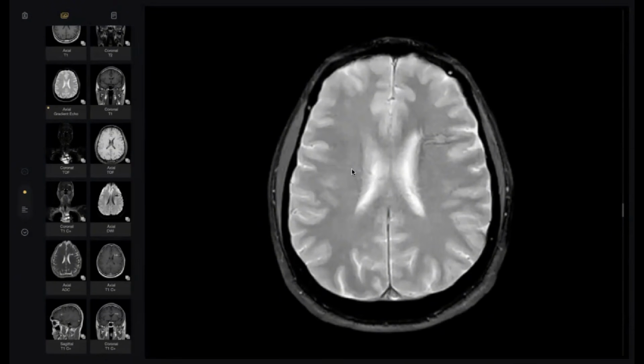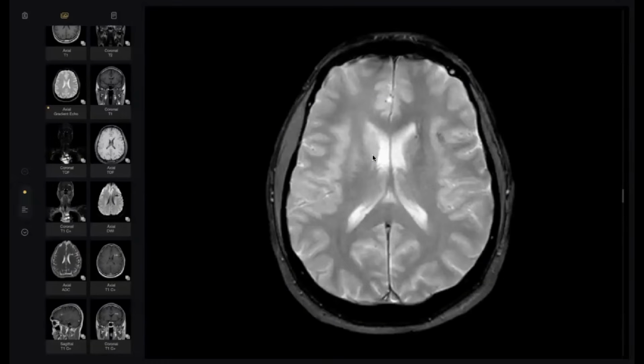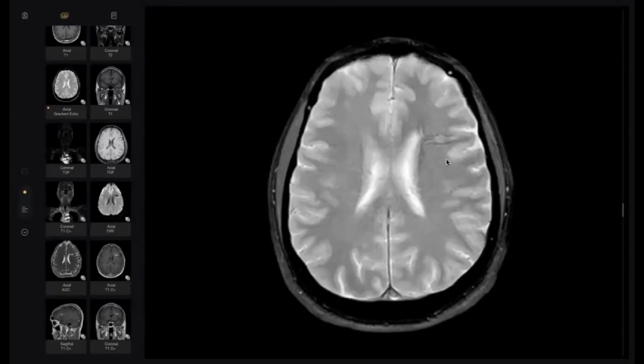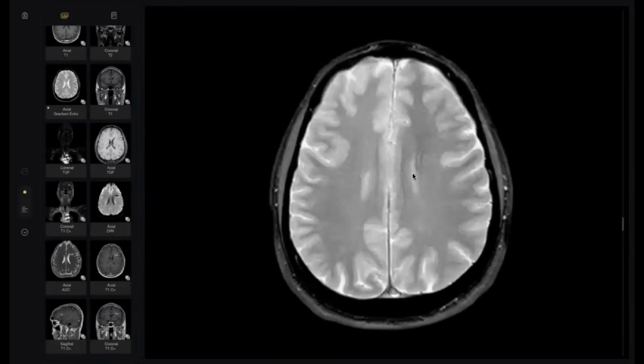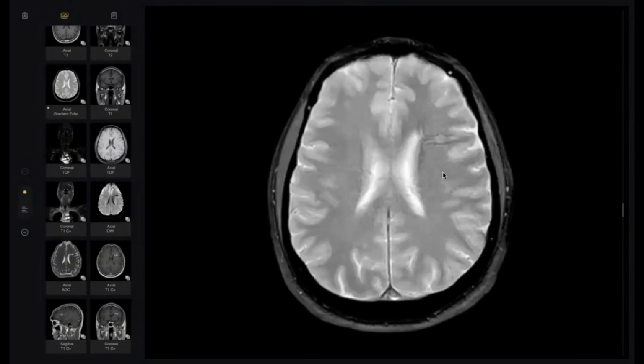Then the veins go perpendicularly to the ventricular system. Okay, look here, this is a vein, this is a vein. This is called an intramedullary vein. So we start subcortically, then go perpendicular to the ventricle by the medullary veins.